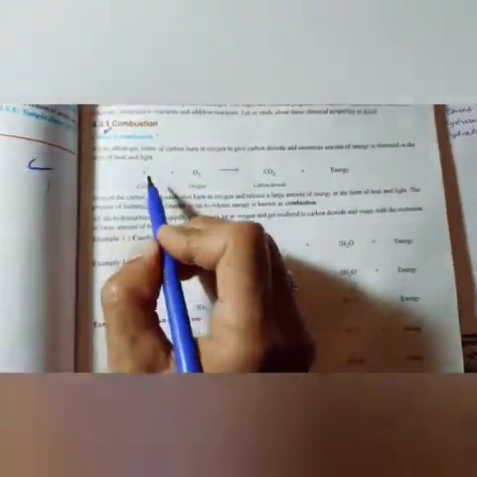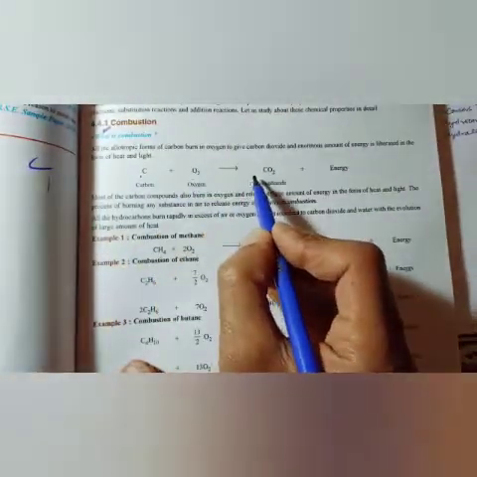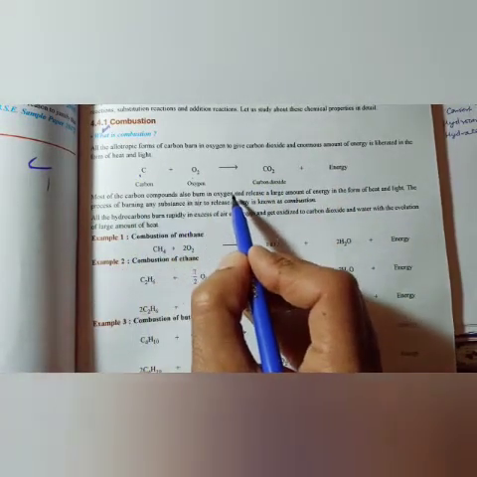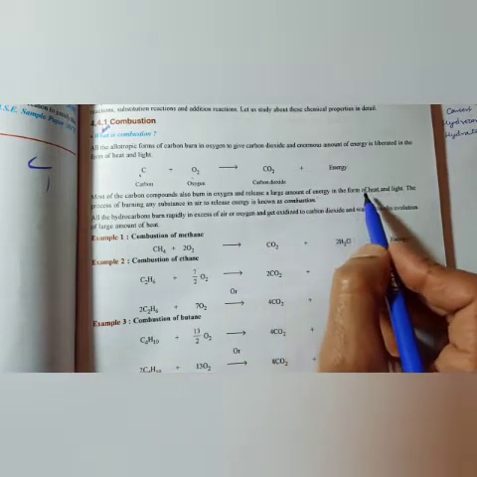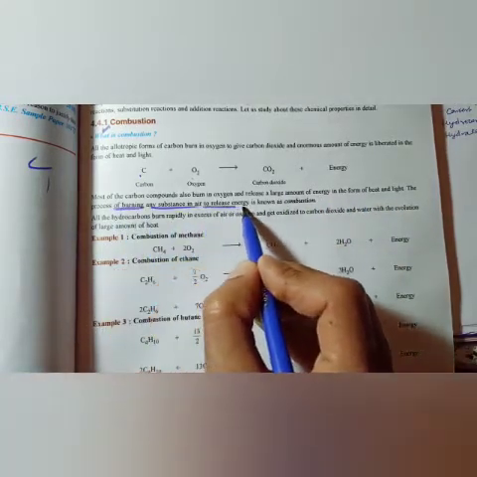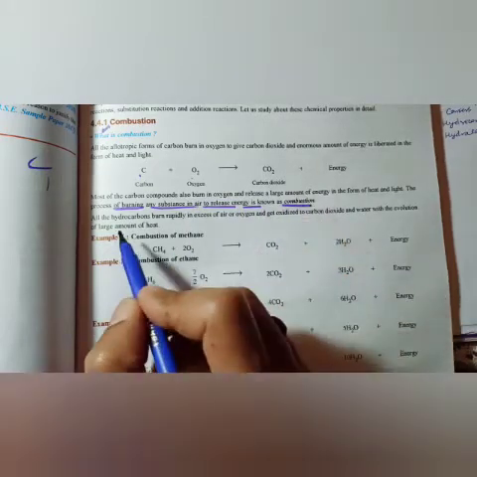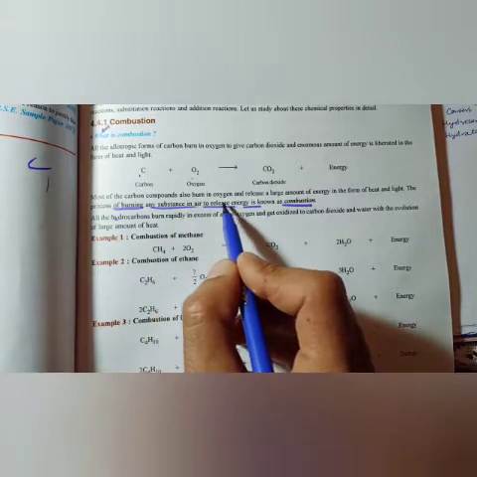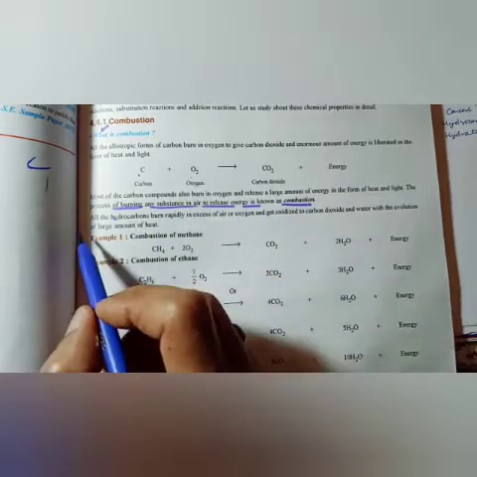First, combustion. When carbon reacts with oxygen, it will produce carbon dioxide and energy. Most carbon compounds also burn in oxygen and release a large amount of energy in the form of heat and light. The process of burning any substance in air and releasing energy is known as combustion.